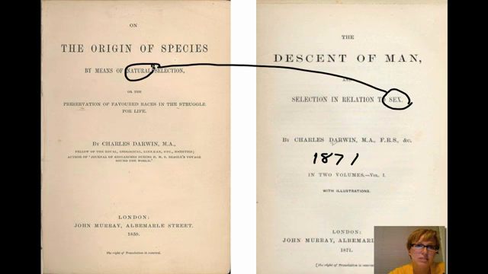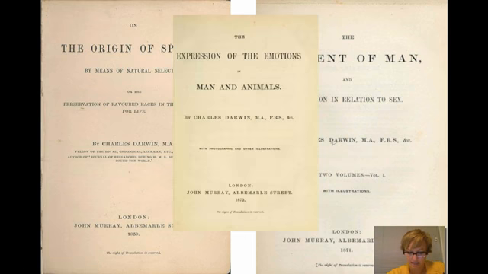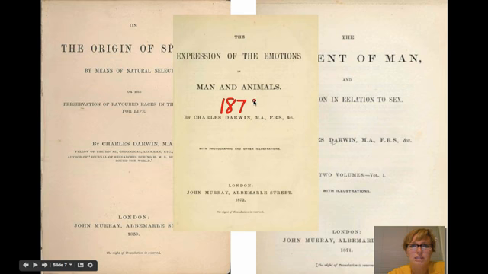So how do sexual pressures differ from natural pressures? And in, what year was that? 1872, he wrote this book called The Expression of the Emotions in Man and Animals. And this includes a bunch of interesting sketches, and it's actually a pretty interesting book.